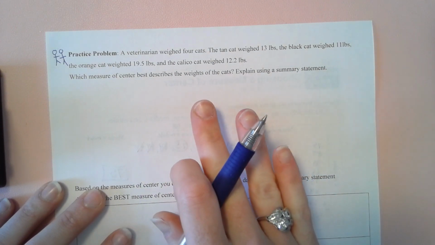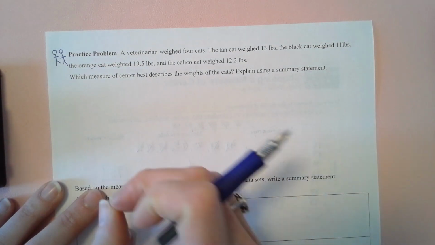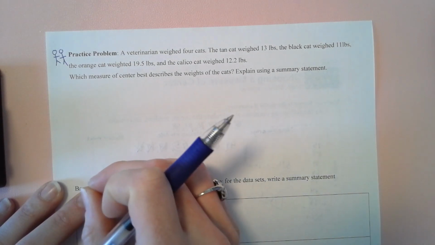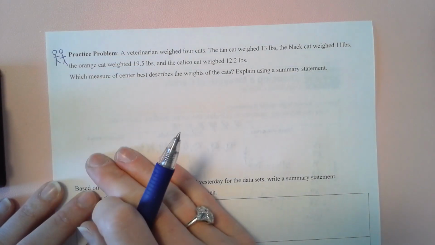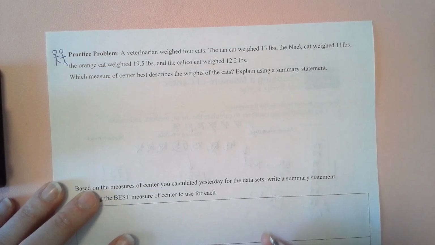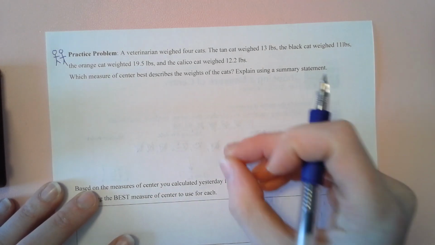I want you to find the value that you decided. So if you decide the average or the mean is the best, then I want you to calculate the mean, and then I want you to explain using the summary statement, kind of like what we did on the other side. Explain why you picked that measure of center, and then explain what that measure of center means. So pause the video and try this with a partner.